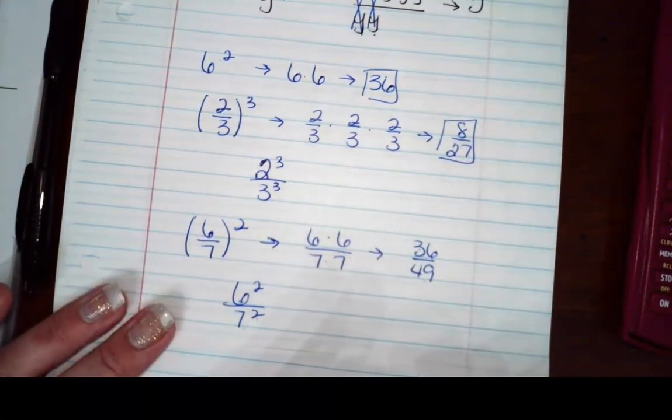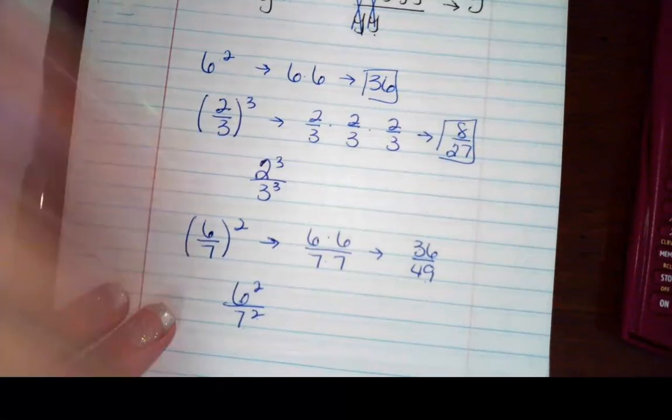Either way, I get the same answer. Okay, but I'm going to keep showing you both ways just to give you an idea of what's happening. So let us flip the page.